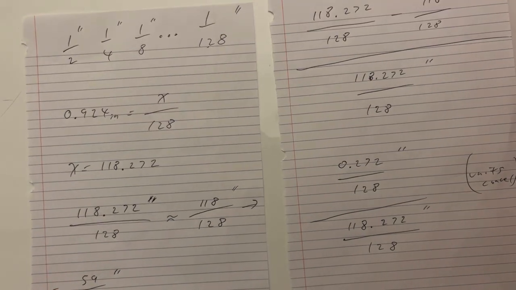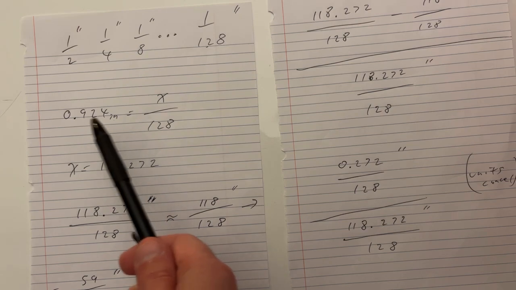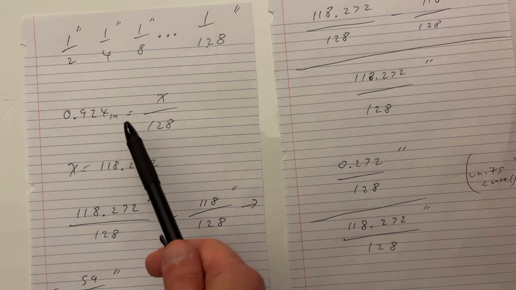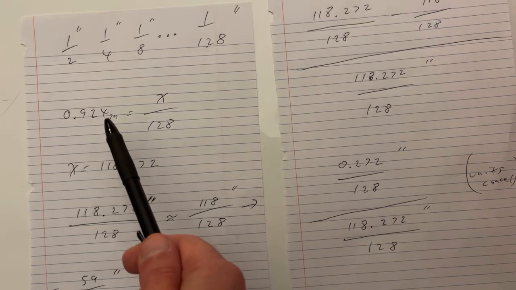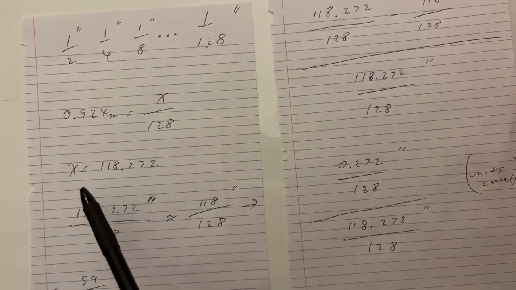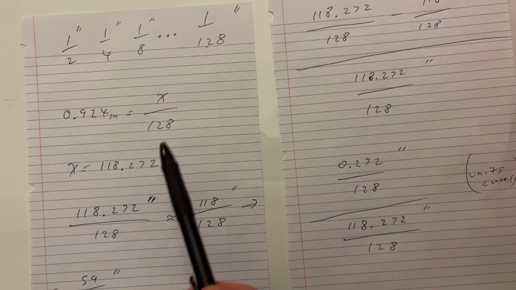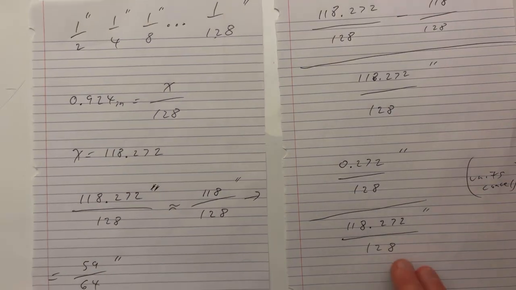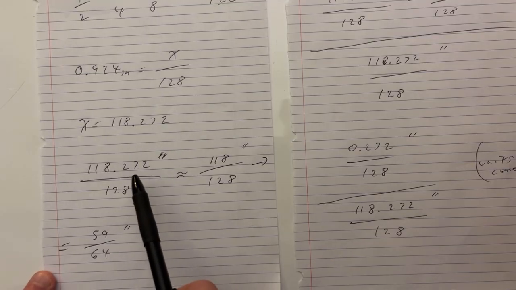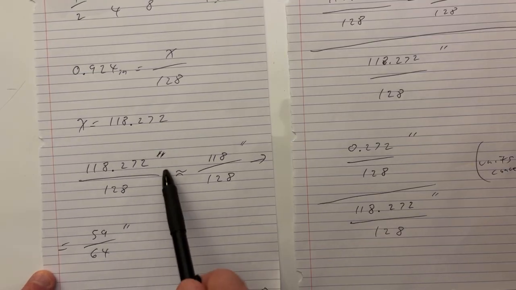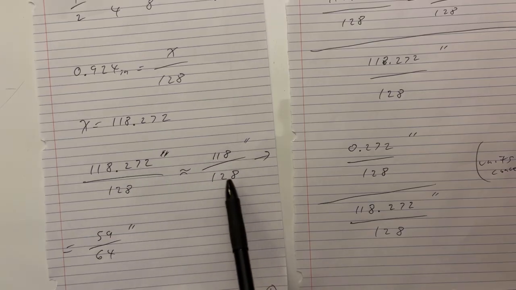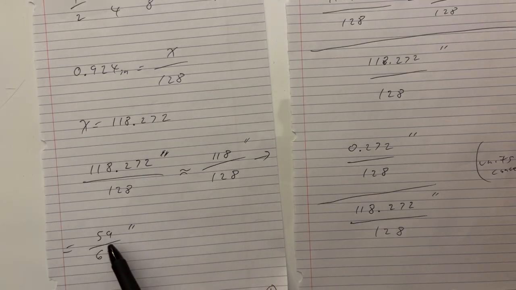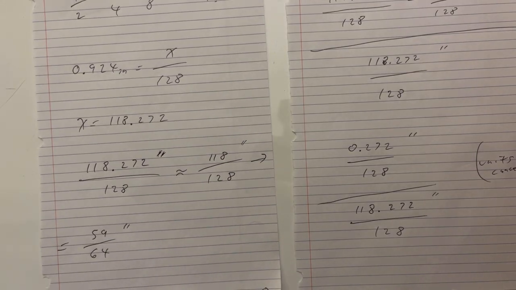We just set up the problem the same way here: 0.924 inches, the same number from the last example, equals x over 128. 128 times 0.924 inches to isolate our x. X will equal 118.272. And what that means is 118.272 over 128 of an inch. And then we can round that down to 118 over 128 of an inch. They're both even, so we can reduce that to 59/64 of an inch.